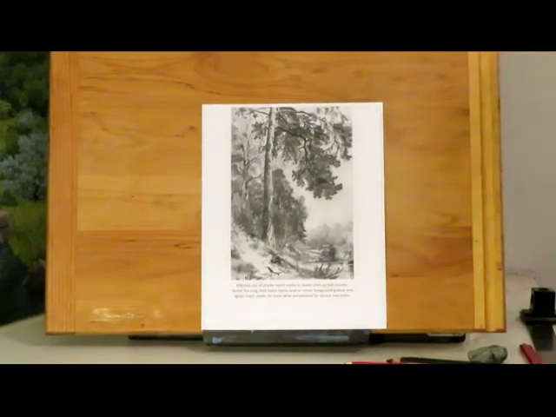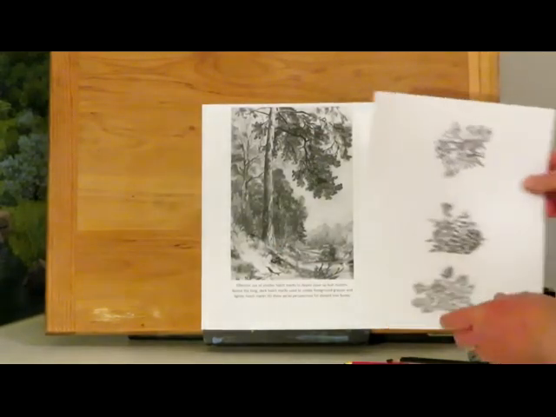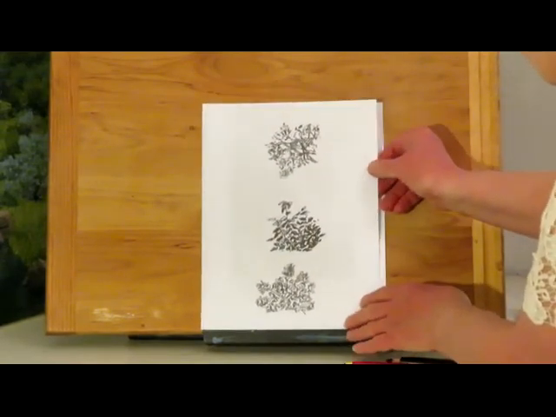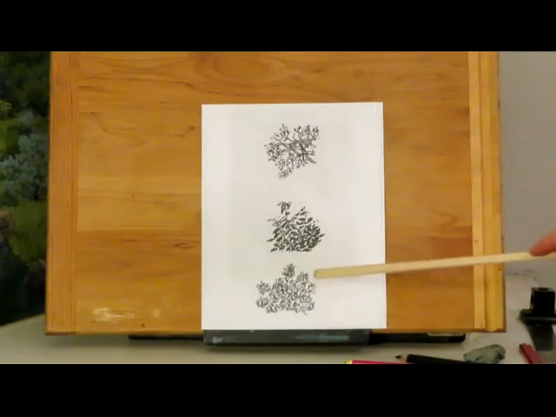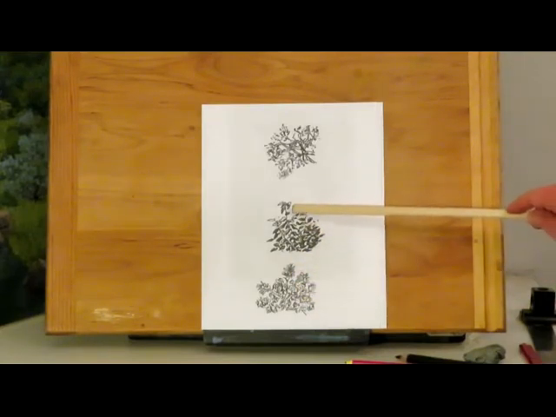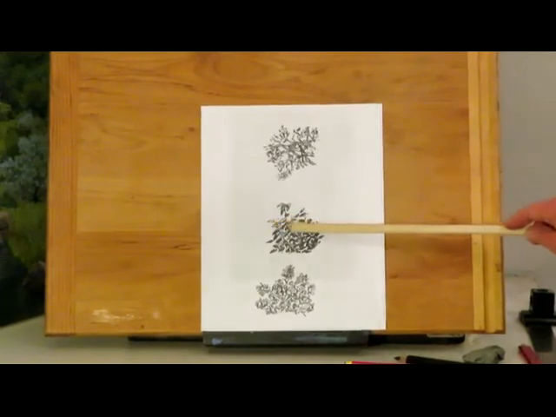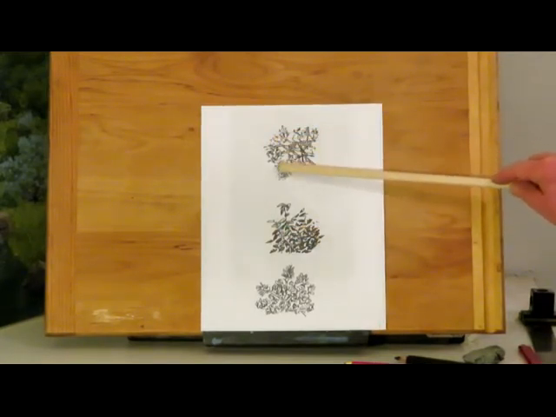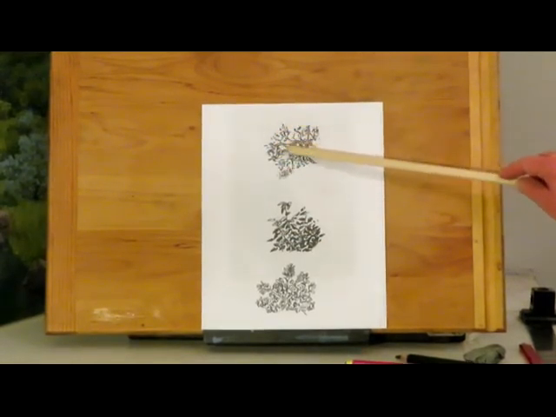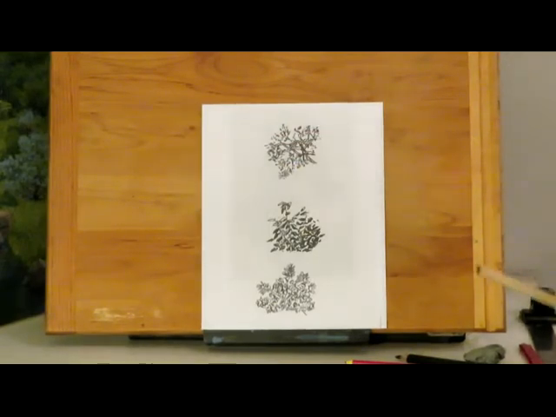Now, here is an example of how to draw the different leaves. And you can see that these are just little loops that are drawn. Here, the little loops have a little bit more of a leaf shape, and a lot of them have darkened areas to show shadows. And then here, these are just little teeny strokes, a little bit more than a dot, and that gives the impression of clusters of leaves. So again, you don't have to draw every individual leaf.